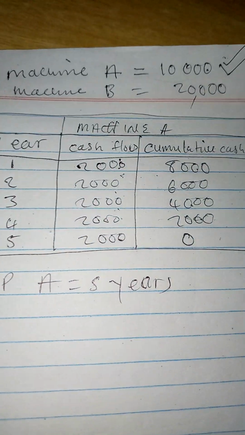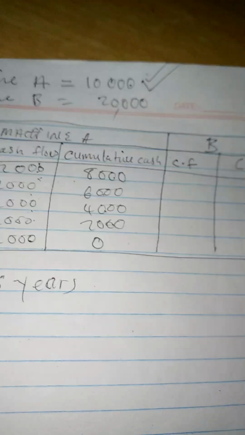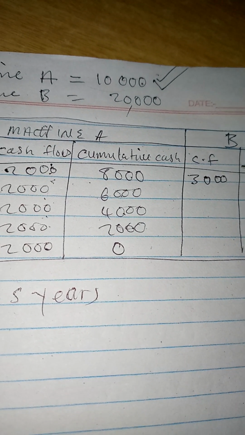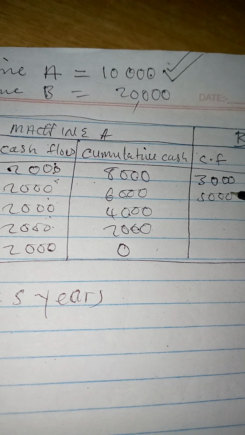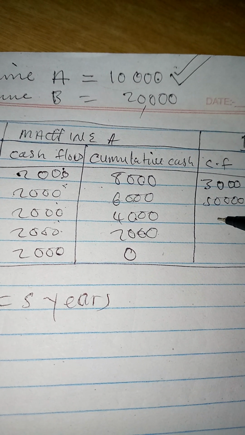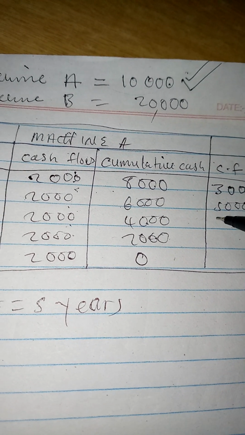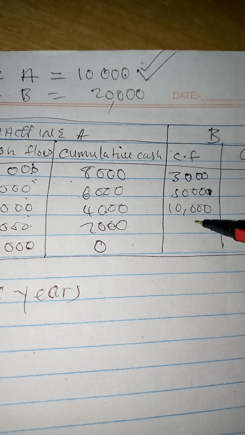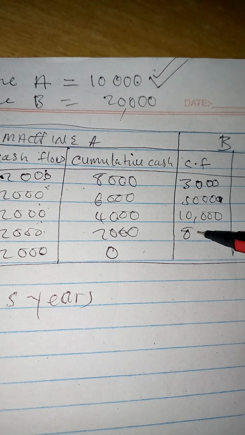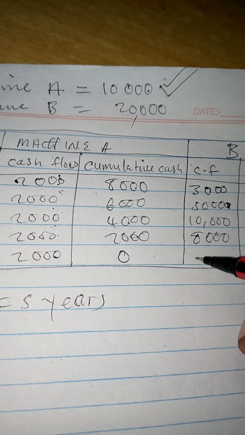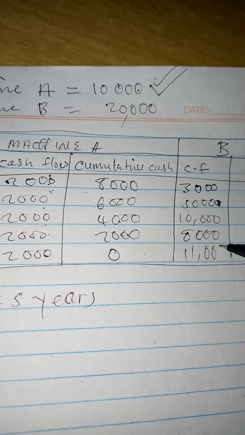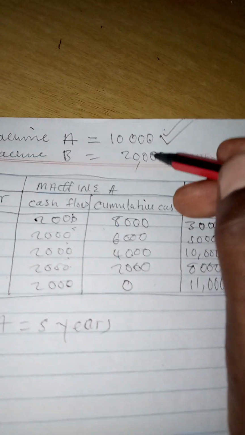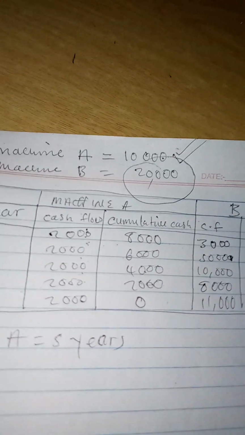So machine B, cash flows for machine B, we have 3,000, 5,000, and then we have 10,000, and then we have 8,000, and finally 11,000. Okay, so now we are using this cost for machine B, which is 20,000.